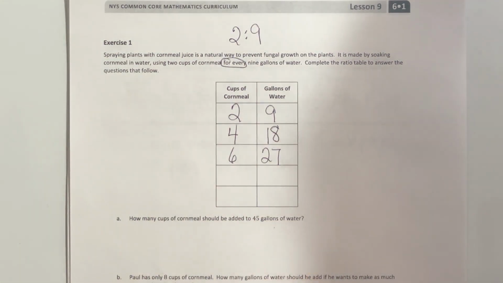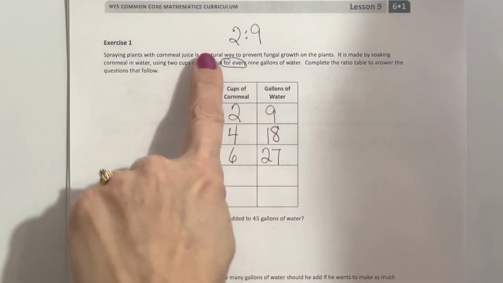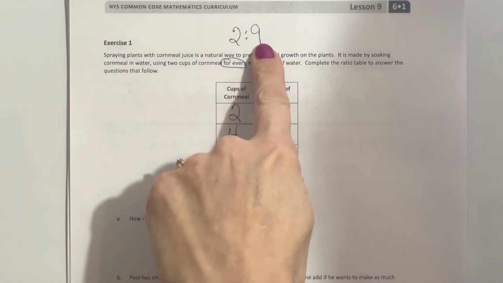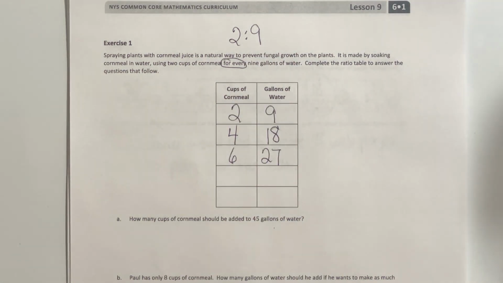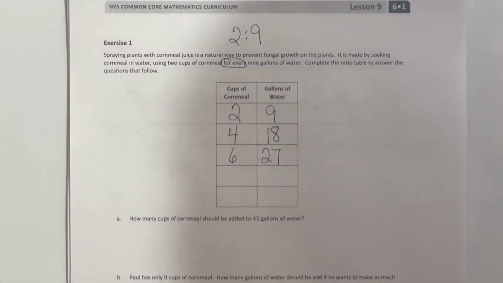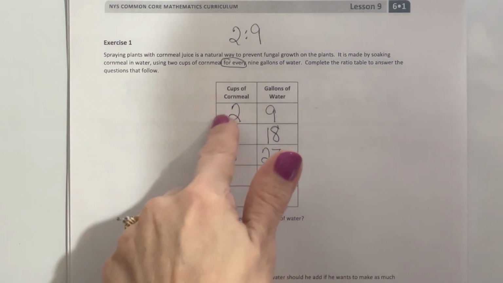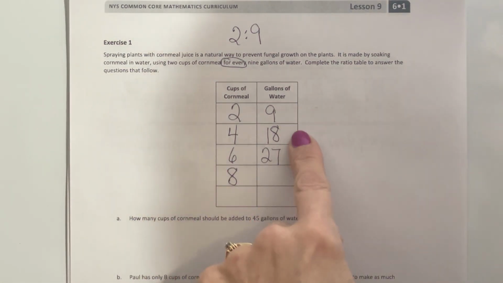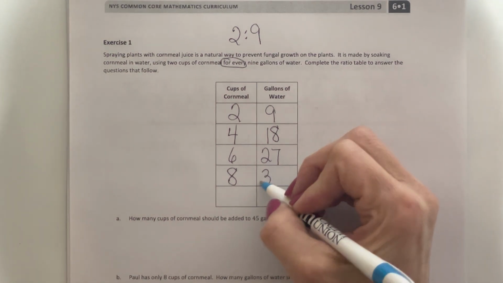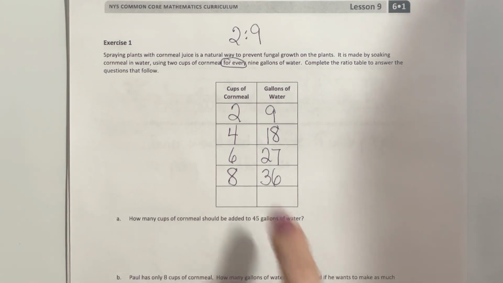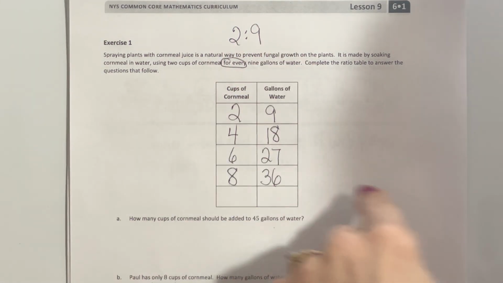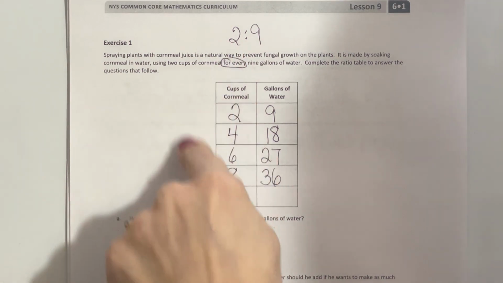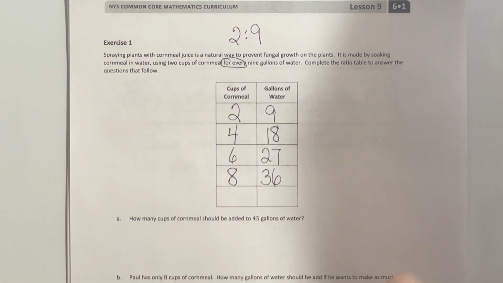So how did I create this equivalent ratio? Well, this time I multiplied times 3 to both sides, just like we do with equivalent fractions. Let's continue the pattern. 2, 4, 6, 8. 9, 18, 27, this would be 36. How did we get this equivalent ratio? Well, this time we multiplied times 4 to both sides. All right, 2 times 4 is 8, 9 times 4 is 36.